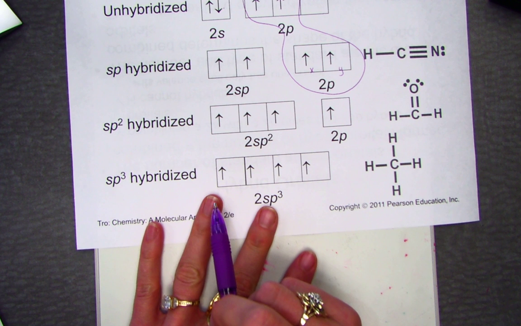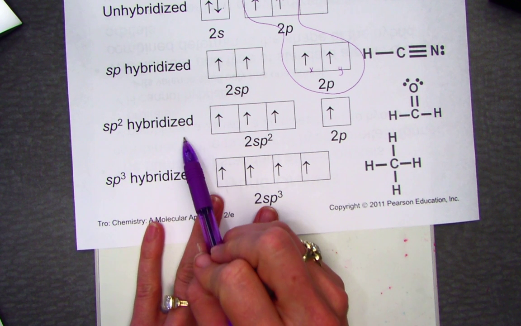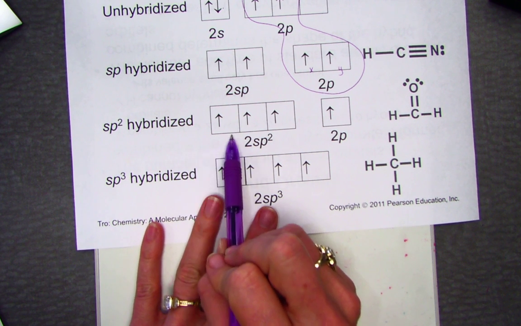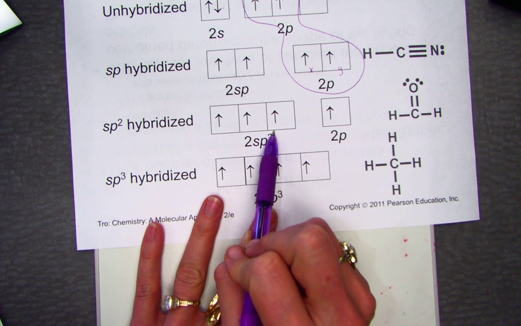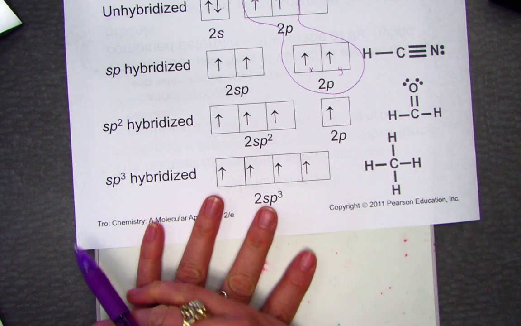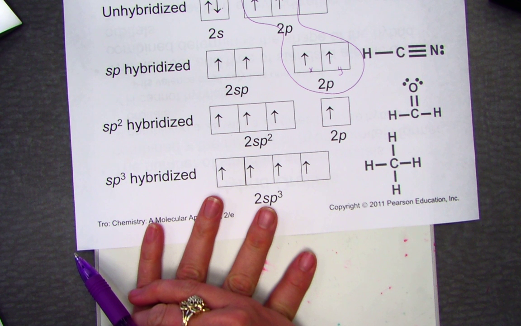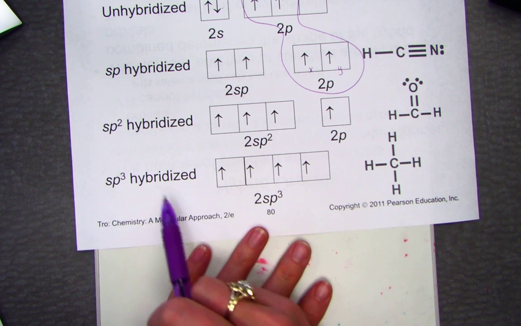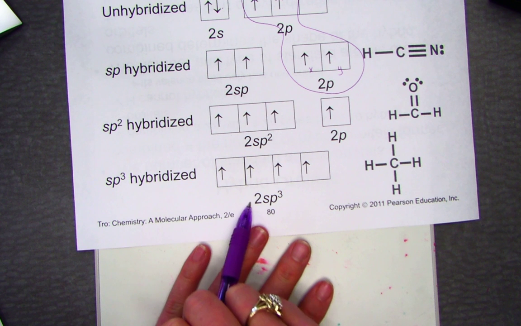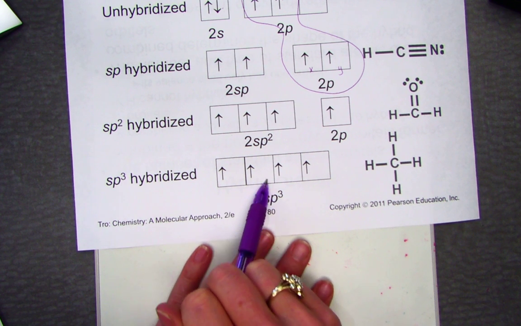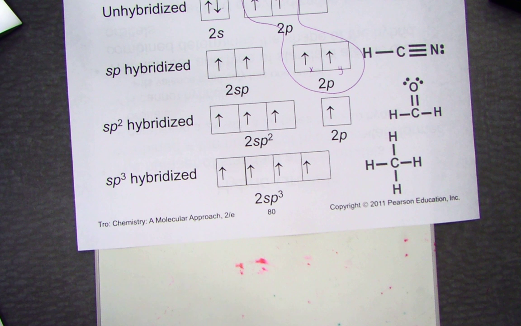Suppose an sp2 hybridized orbital. I can see 3 of equal energy, 1 left in a p sublevel. And sp3 hybridized. sp3 creates 1, 2, 3, 4 of equal energy levels.